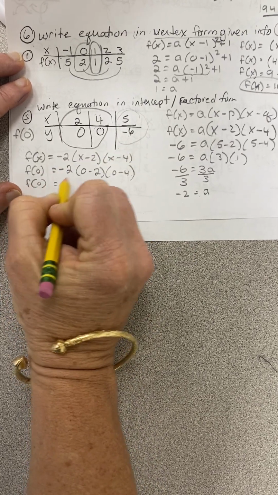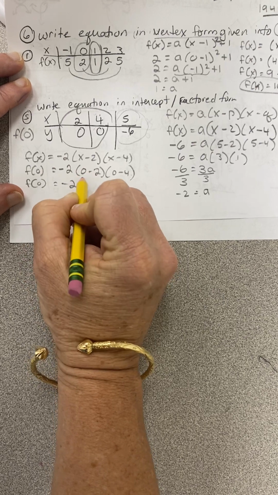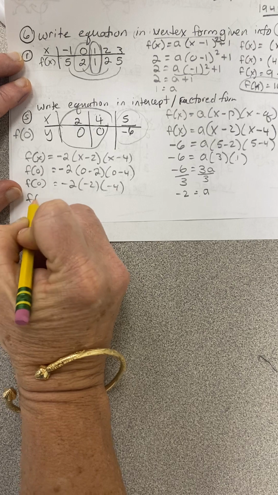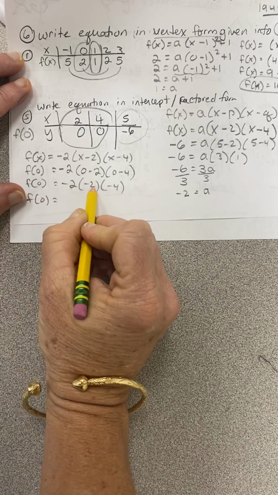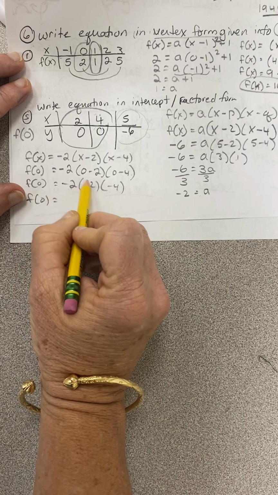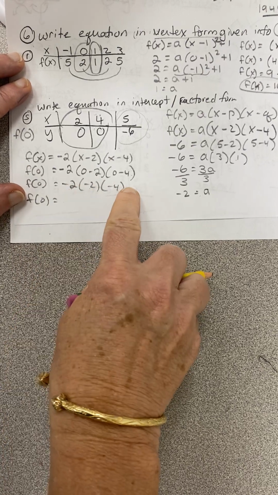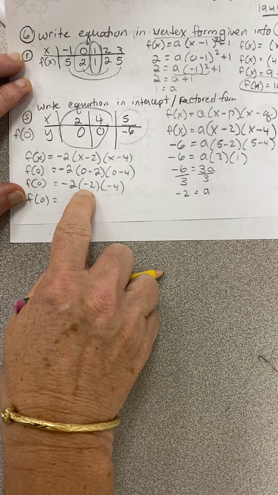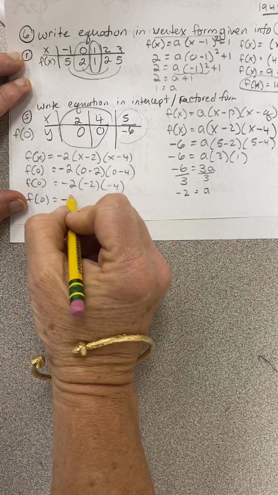F of 0 equals 0 minus 2 is negative 2, 0 minus 4 is negative 4. So now I'm going to multiply all of those. F of 0 equals negative 2 times negative 2. And it's okay to multiply those first and then that. You're not distributing, okay? You're just multiplying 3 numbers. So negative 2 times negative 2 is positive 4. Positive 4 times negative 4 is negative 16.